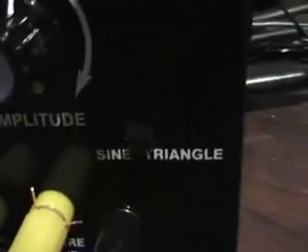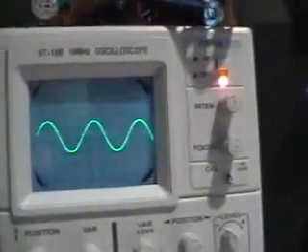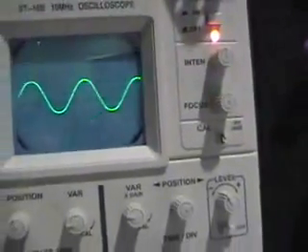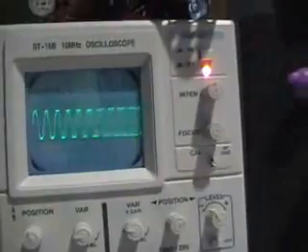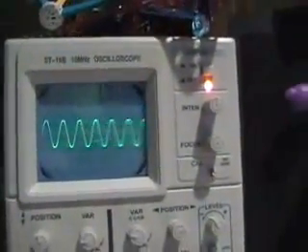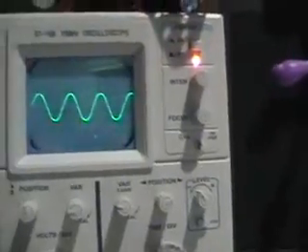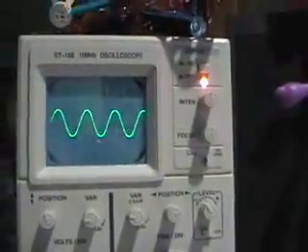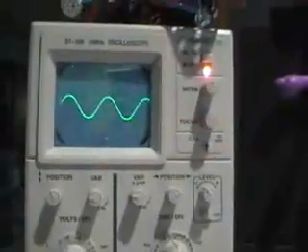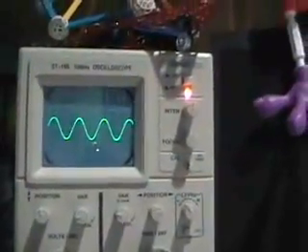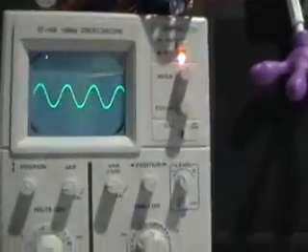Right now I have it on, and I have it set up to a sine wave. And on my oscilloscope I've got it coming in on the Y input, and you can see it's a sine wave. I can change the period of the wave. See how it's increasing and decreasing? And I can change the amplitude of the wave. So you can use these to inject these signals into different things.